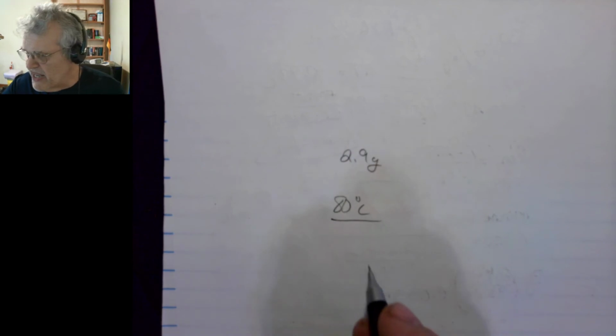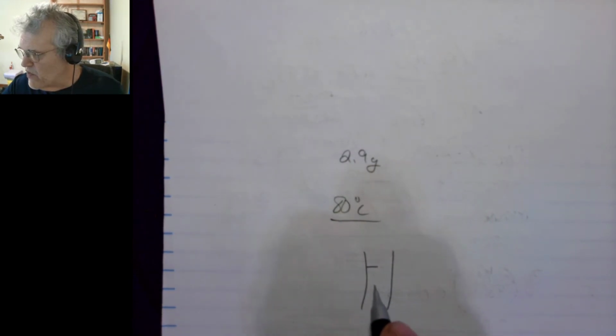If your thermometer has divisions on it that are every tenth of a degree, right? If this is like 80 degrees here, 80.0, if this was 81.0, then you want to make sure that you look at that thing and try to estimate it to a tenth of a division.